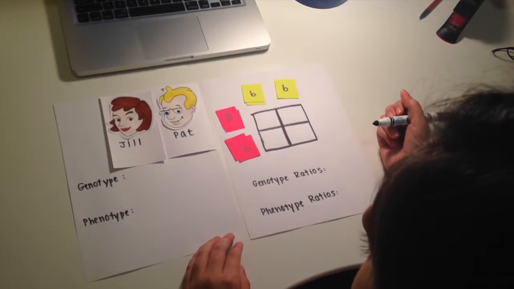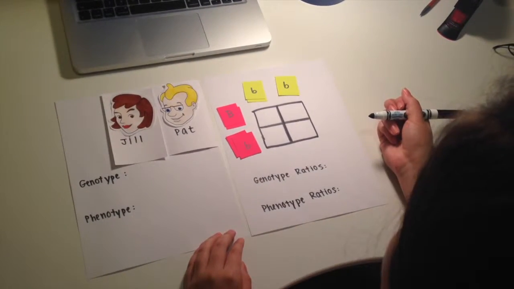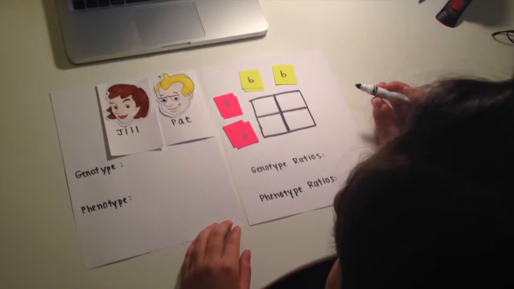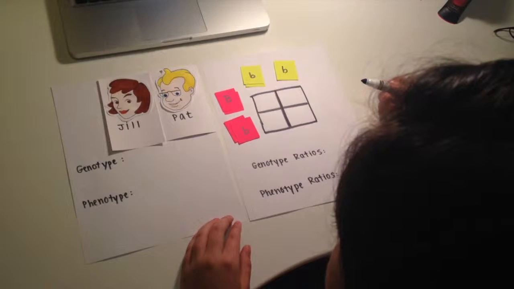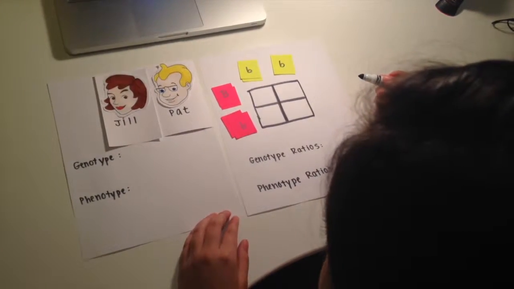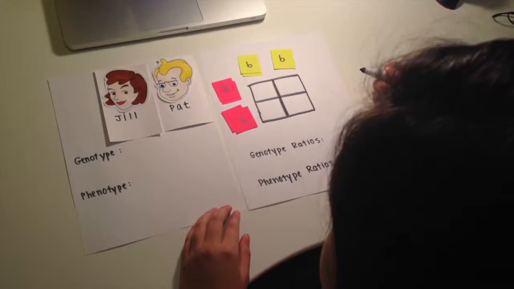Jill and Pat want to have a child, and they were wondering what eye color the child would have because Jill has brown eyes and Pat has blue eyes. Brown eyes are dominant to blue eyes, so if a brown-eyed allele is present in the combination, brown eye will be expressed. Alleles are expressed using letters.